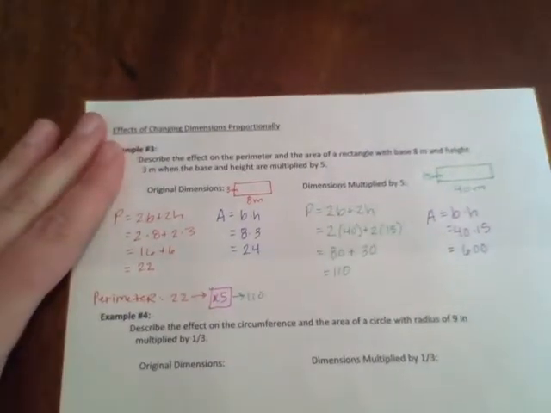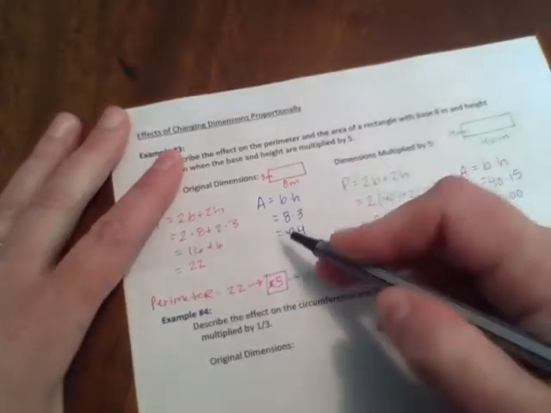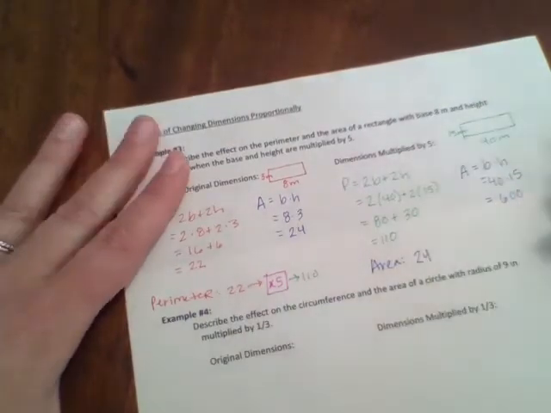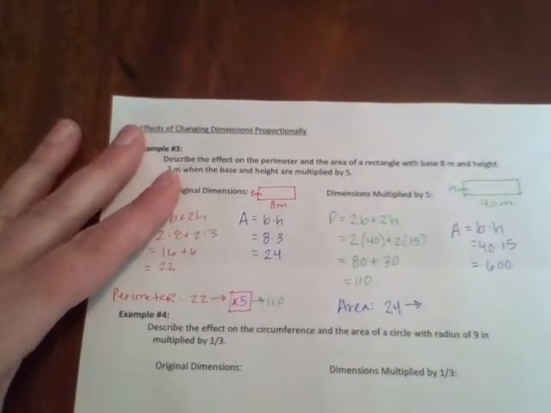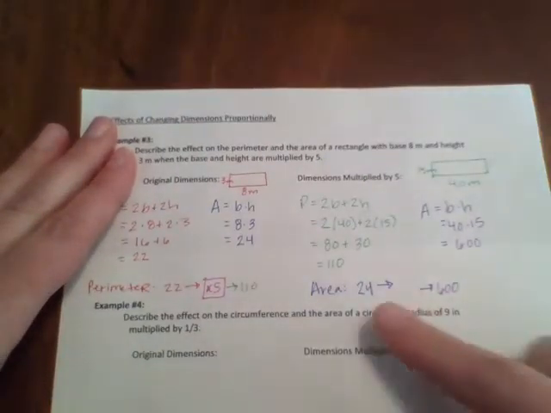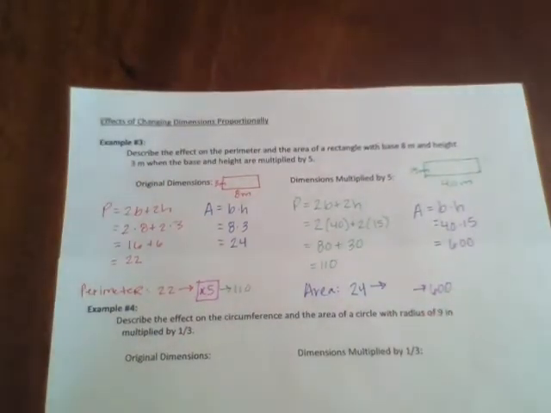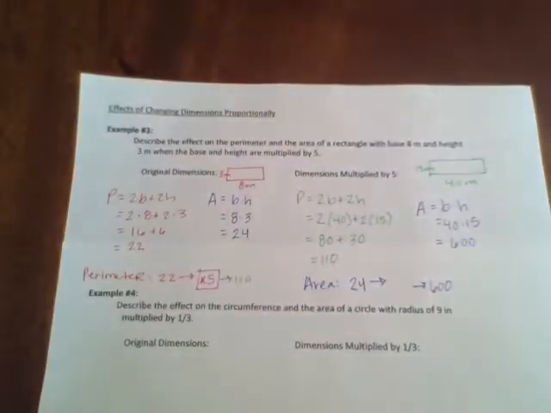The next one is your area. And so the area idea was that we had 24, and then we moved via some operation to 600. And so you need to find out how you get from 24 to 600. So really we would just divide them. And so 600 divided by 24 is 25. And so technically we are multiplying by 25.